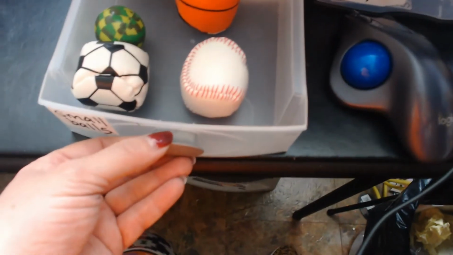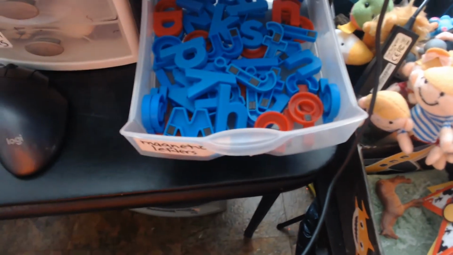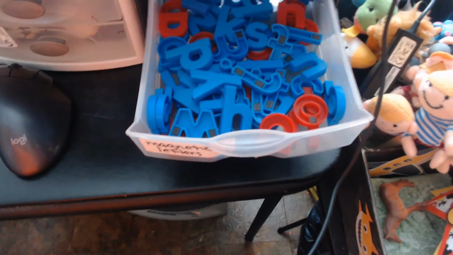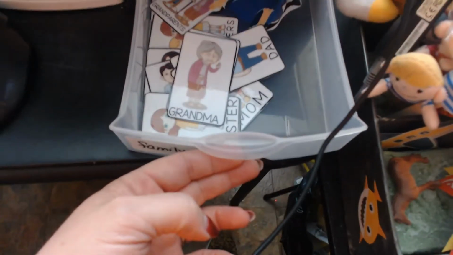I have my feelings cards, and I have lots of different small balls there, just real handy that I can grab at a moment's notice. I have numbers 1 through 20 with words and without. I have magnetic letters, and yes, I do use those, especially when we're blending, like k, at, and I do use those a lot with that. And then I have family cards and flashcards there that are very easy to grab.